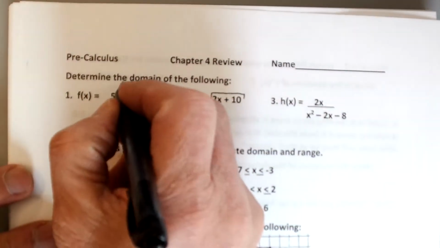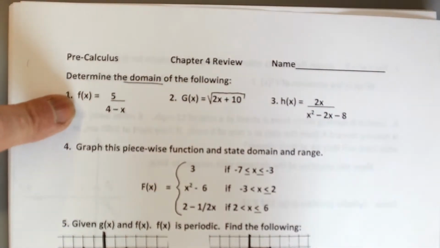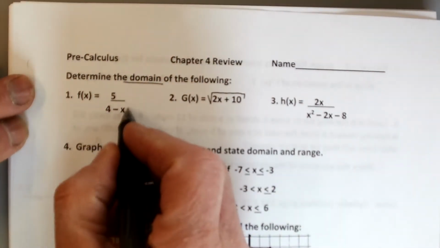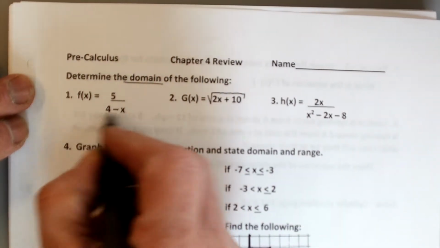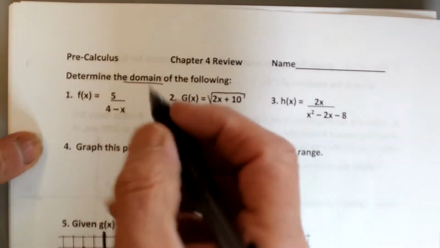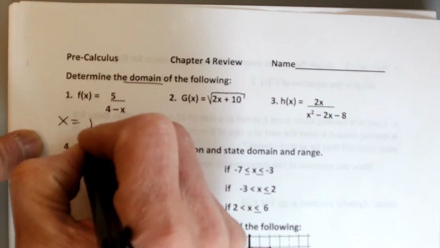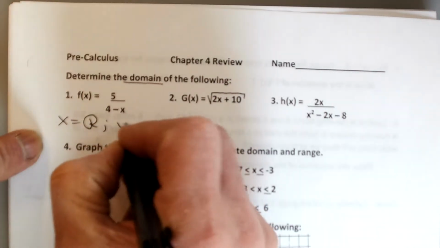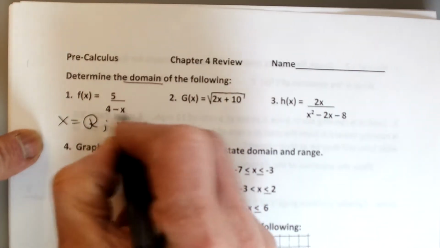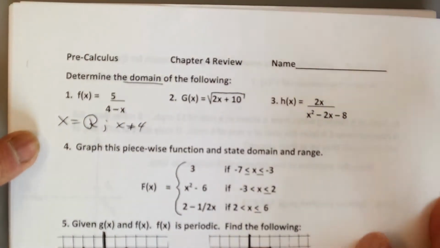So to determine the domain. In number one, what we want to do is look at all the values x can be. What I noticed right off the bat is x cannot be 4, because you can't divide by 0, which makes Cookie Monster unhappy. But the domain would be everything else. We'd say x is equal to all real numbers except x cannot equal 4, because 4 minus 4 is 0, and you can't divide by 0.